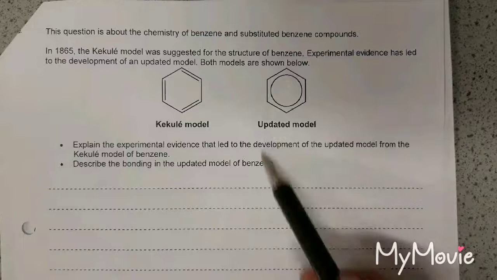Okay, make sure you label all your diagrams, producing a pi bond or a pi cloud as the p orbitals overlap. Okay, and that would be a perfectly suitable explanation, description of the bonding in benzene.